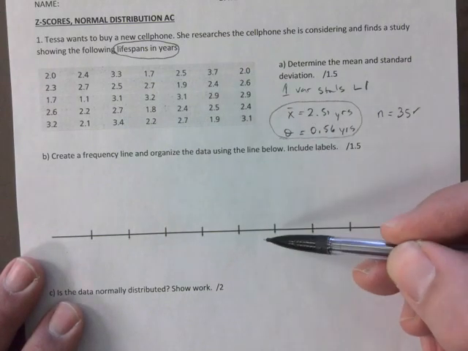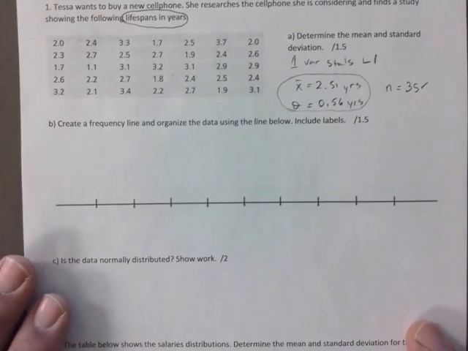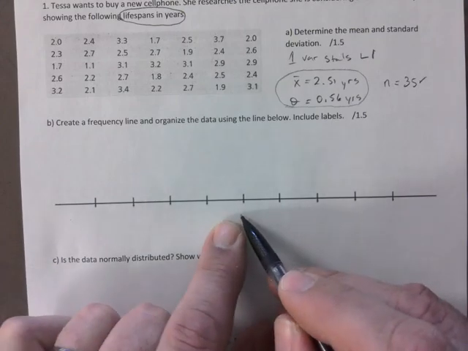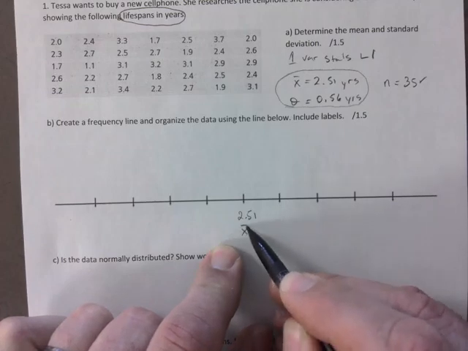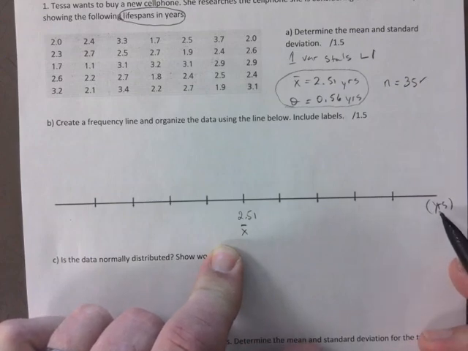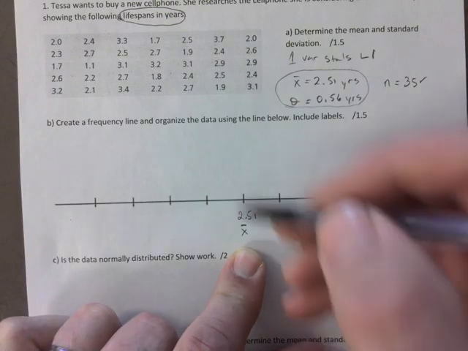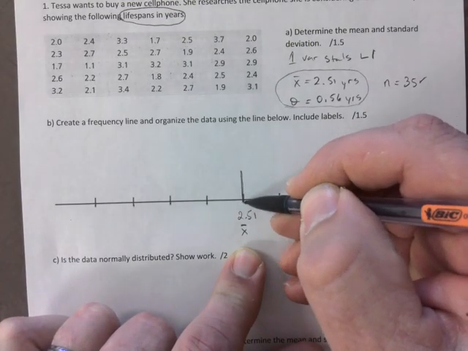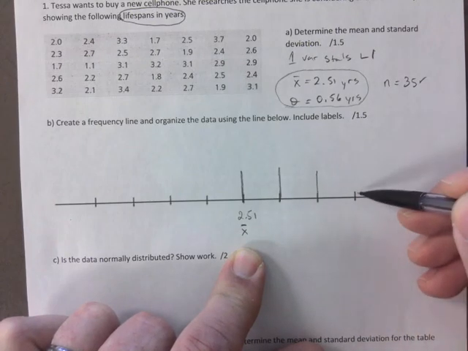And so here we're gonna honor what you got up here. So I'm gonna look at the steps, right? What you should have is in the middle, you should have the 2.51. That should be your middle value. This is all years. To be honest, in this case, I don't really care about labels and all that as much as I would if you have to draw a normal curve. It's a frequency line that we're making.